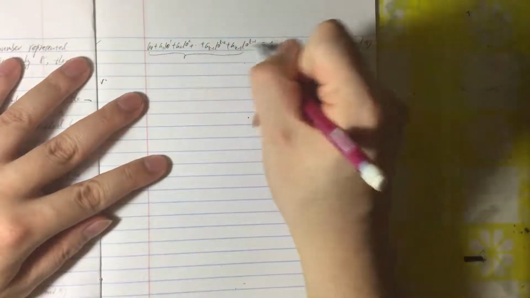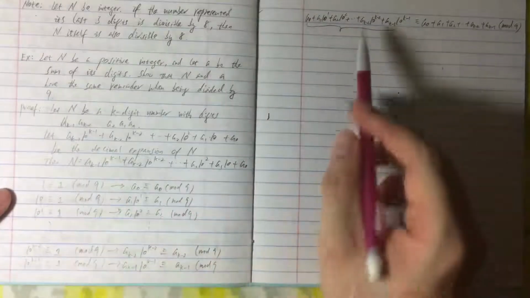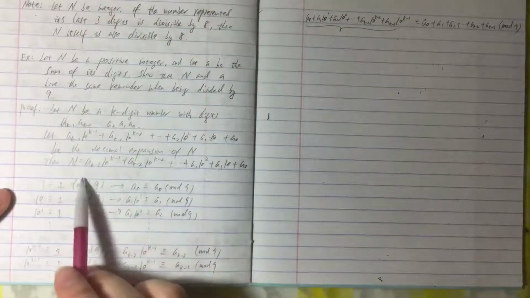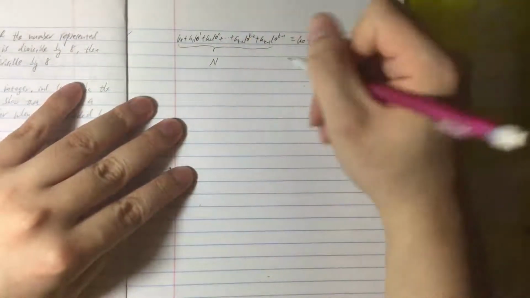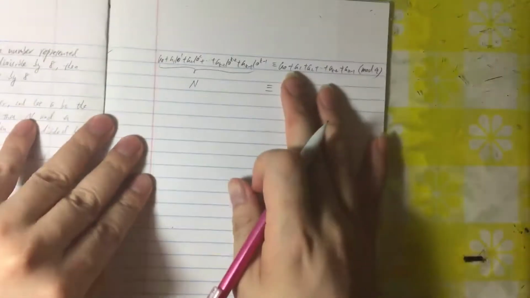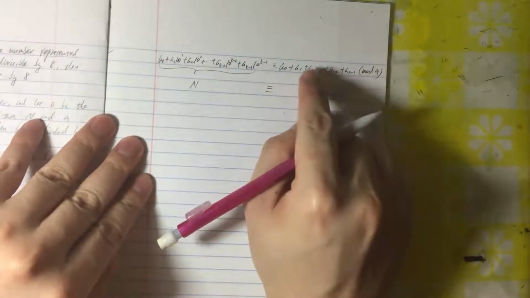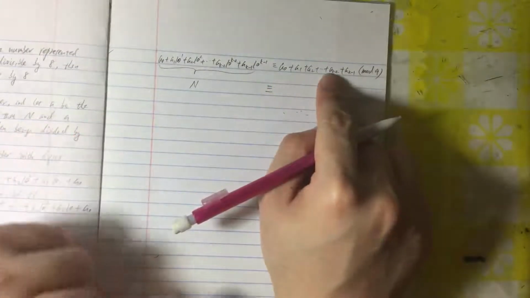Now what's the left side? The left side is the decimal expansion of n, so the left side is actually equal to n. What's the right side here? a0 plus a1 plus a2 plus a sub k minus 2 plus a sub k minus 1.